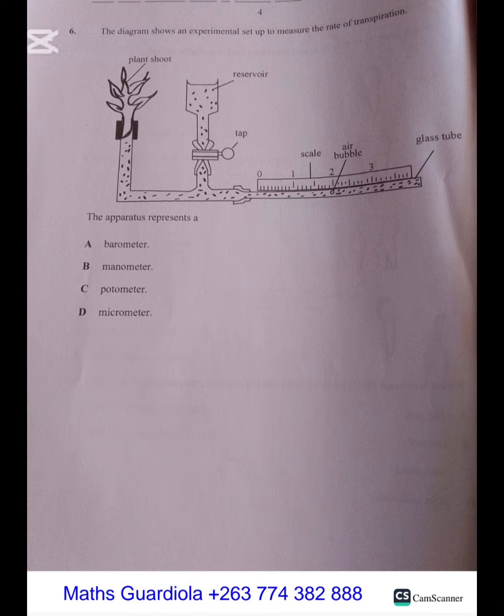The diagram shows an experimental setup to measure the rate of transpiration. The apparatus represent A. Correct answer is C, which is the potometer. So transpiration can be measured by an instrument that is known as potometer.